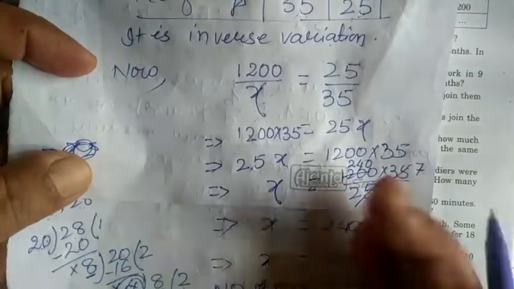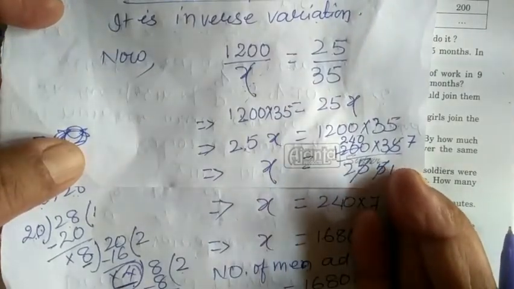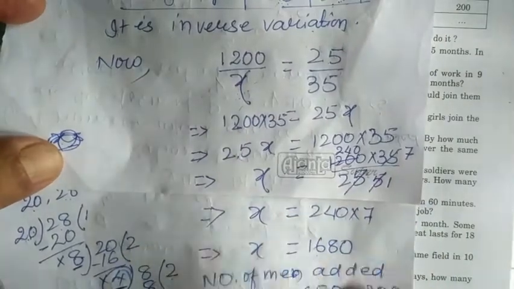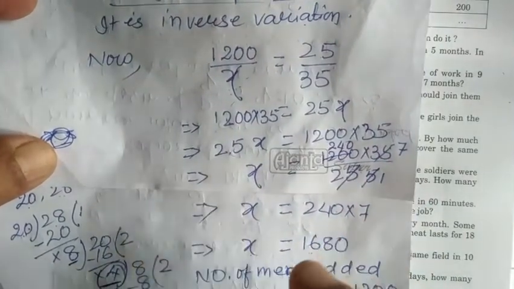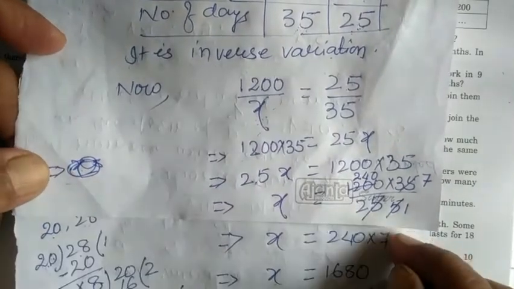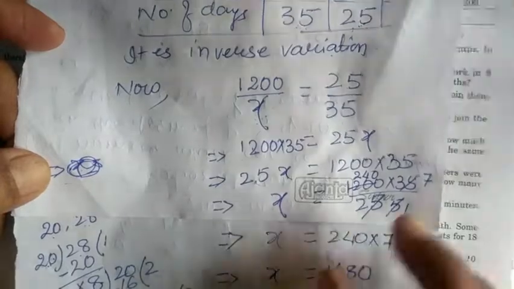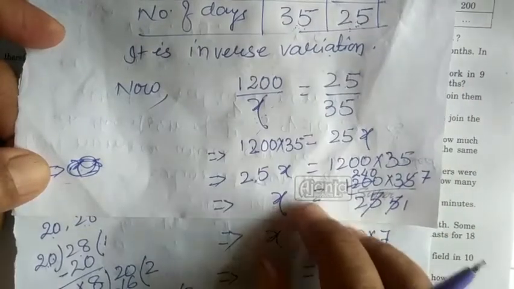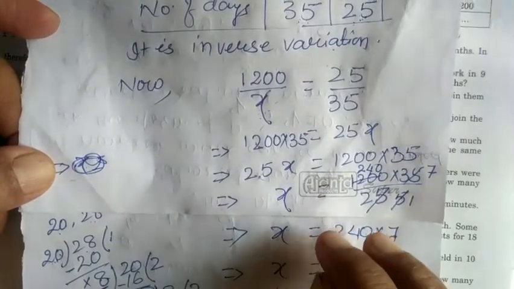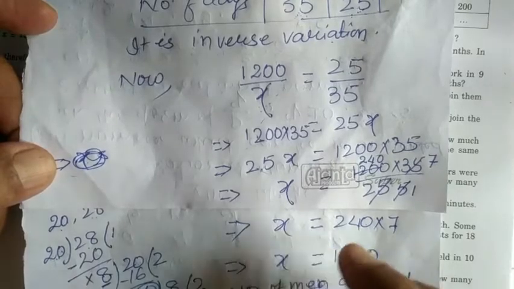In the next class I will teach you the question relating to direct variation also, and for each and every subject I prepared videos so that students will come to know about the chapter. Those students who are in English medium will come to know, as well as Hindi medium students in government schools, who are studying and also face problems.